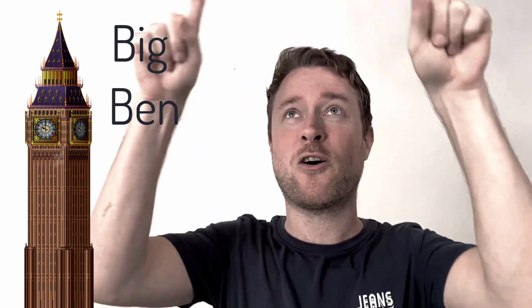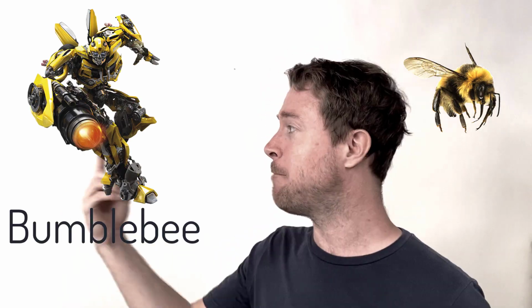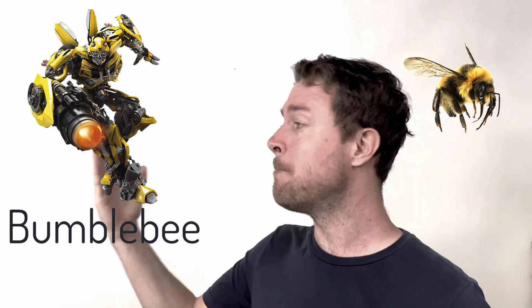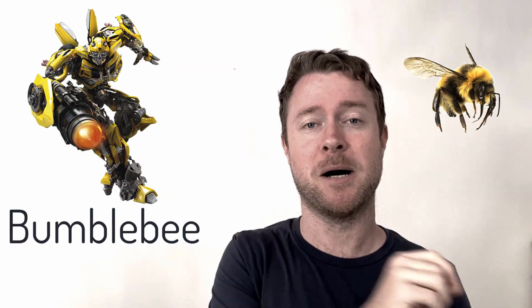Big Ben, beautiful big clock tower in London. I'm sure you know it. You might know Bumblebee, okay? Bumblebee, okay? You've also got a really common phrase now that's being used in politics a lot.